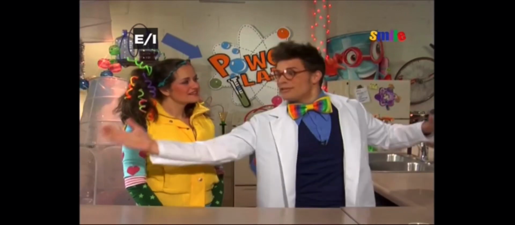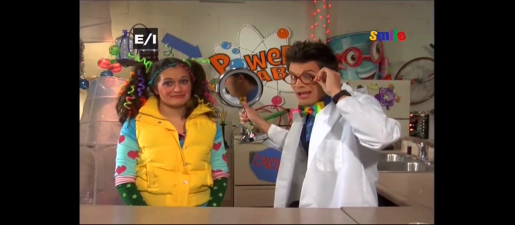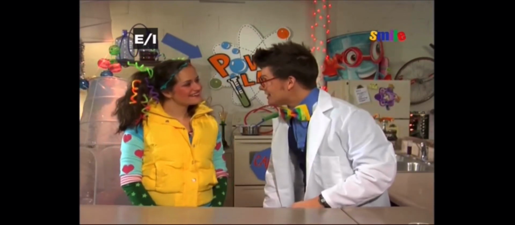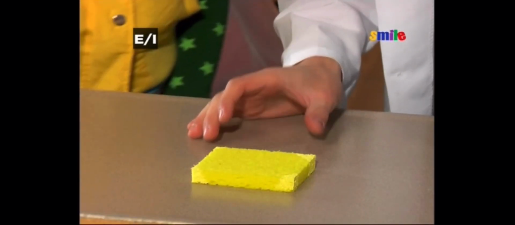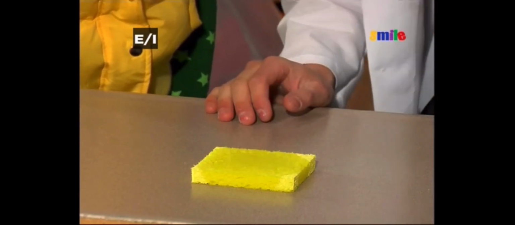Let me explain. When something reflects, it bounces off of something and comes back. For example, when I look at myself in this mirror, the image of my oh-so-handsome self bounces off the mirror and comes back and tells my brain what I look like. Do you know what the opposite of reflect is? No. Let's take a look at this sponge. Now, what happens if I pour water on the sponge? It absorbs the water. So absorb is the opposite of reflect. That's right.